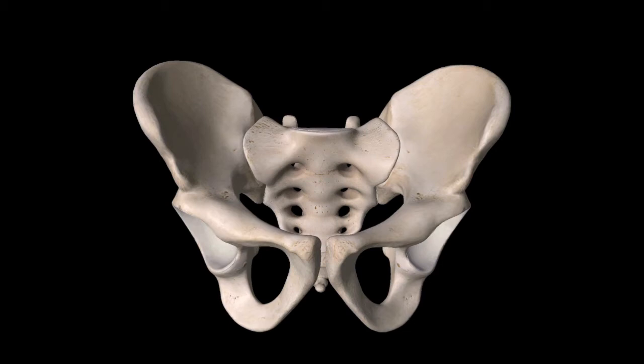But with no further ado, let's go ahead and begin inferior limb osteology. Now, when I began the osteology video for the superior limb, I discussed the principle of girdles. And we talked about the pectoral girdle and went into detail about that. But right here we have a structure called the pelvic girdle.